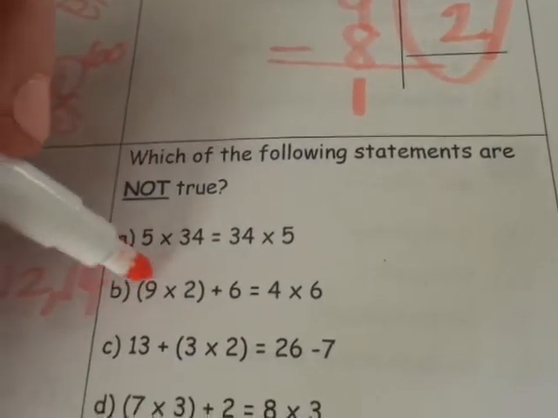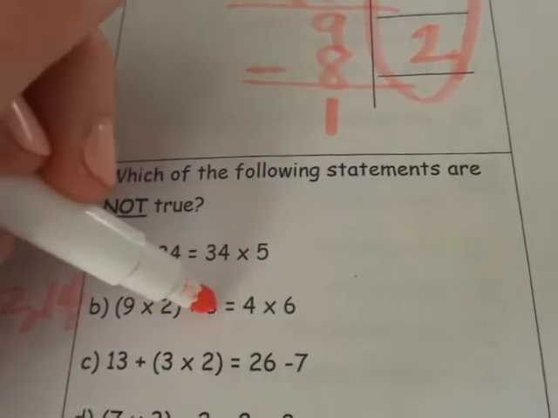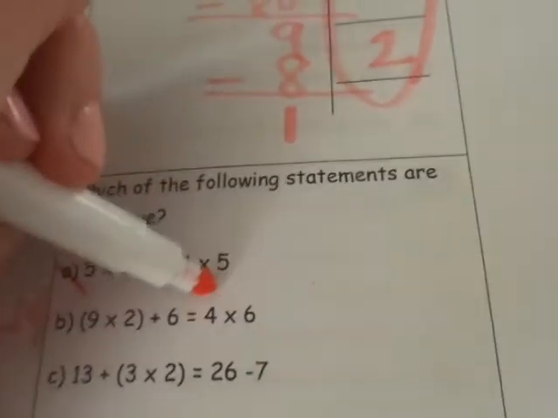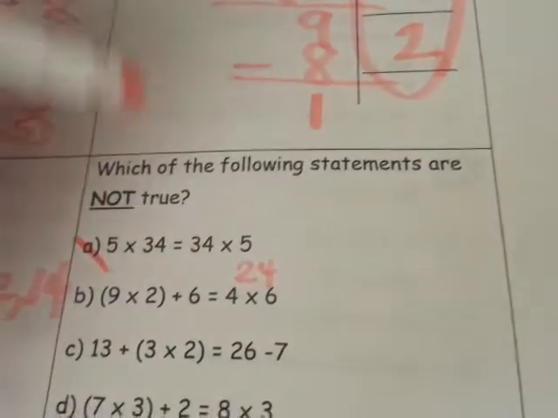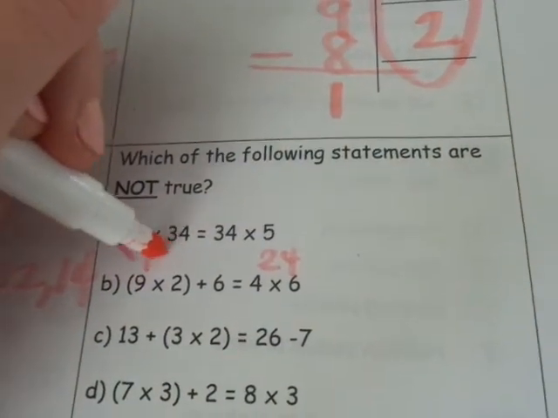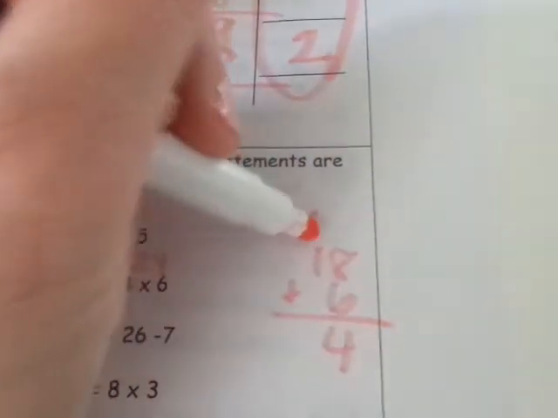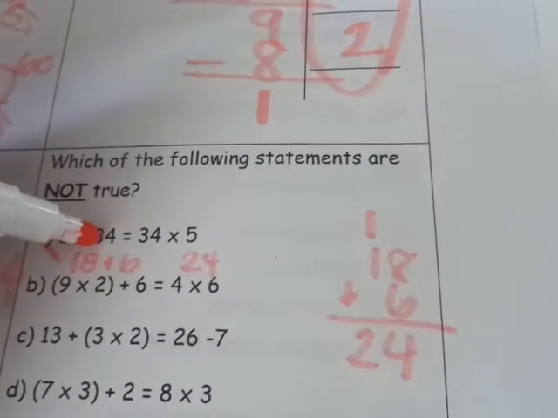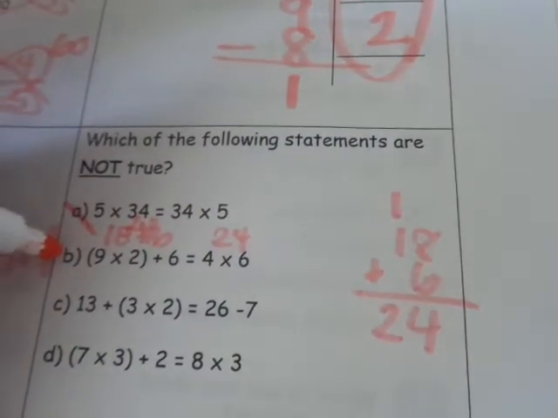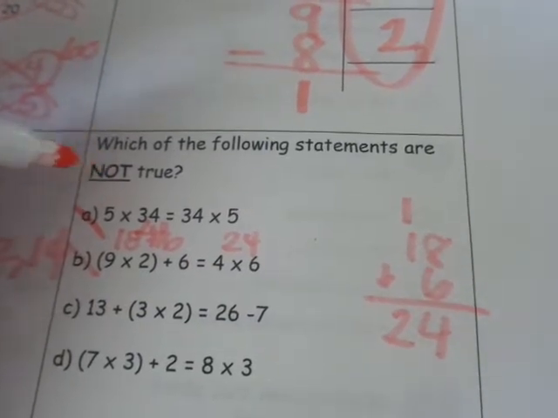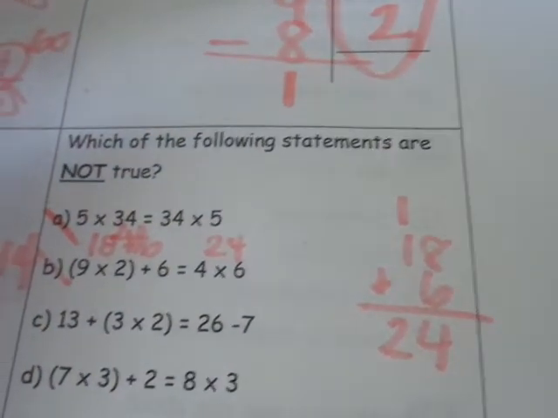Let's look at B. 9 times 2 plus 6 equals 4 times 6. So let's solve that out. 4 times 6 is 24. 9 times 2 is 18 plus 6. Solve that. 6 plus 8 is 14. Carry the 1, 24. So that's equal. I can eliminate it because we're looking for which one's not equal or not true.